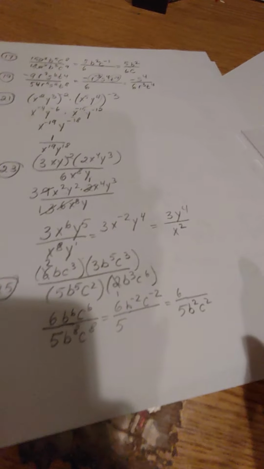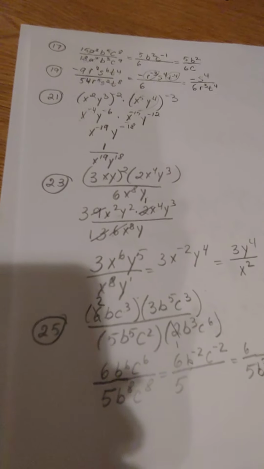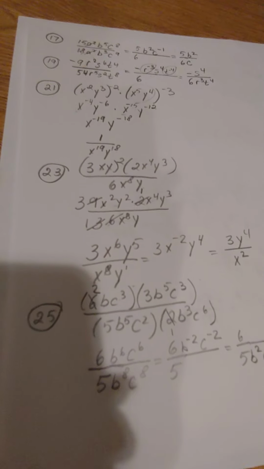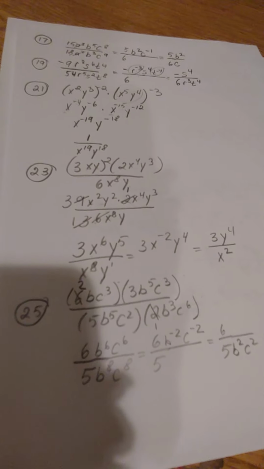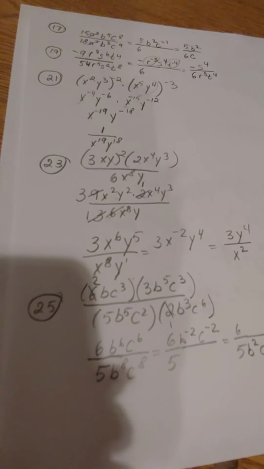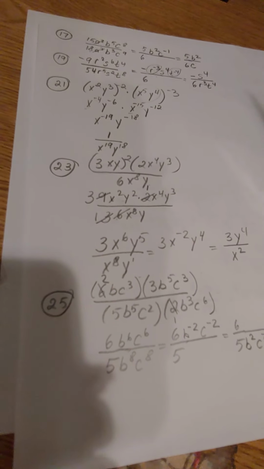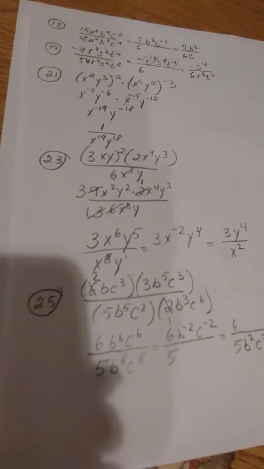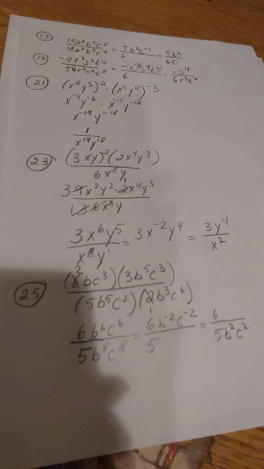So what you have to do is write all these problems down with the work. Whatever I have written down, you have to have written down on your worksheets. Then you have to do all the evens for the classwork, and then you have to do the homework. So this is your assignment for today.